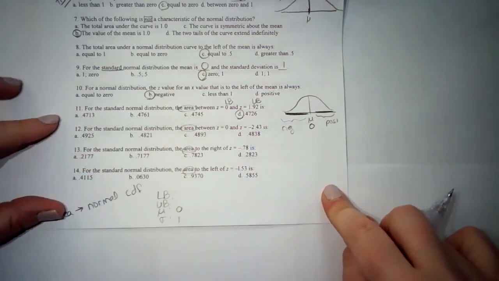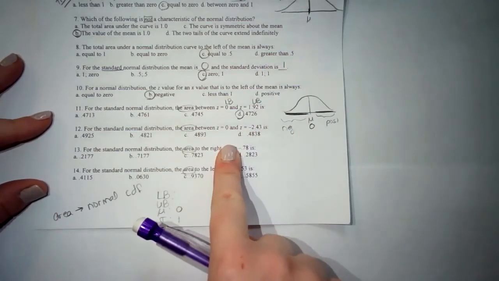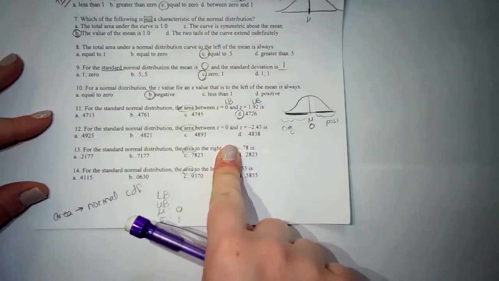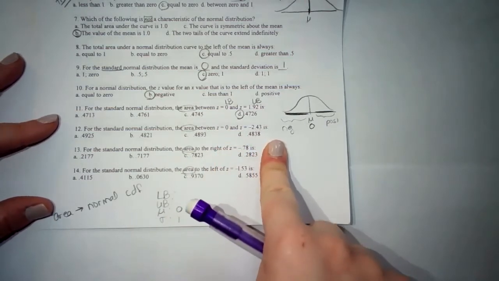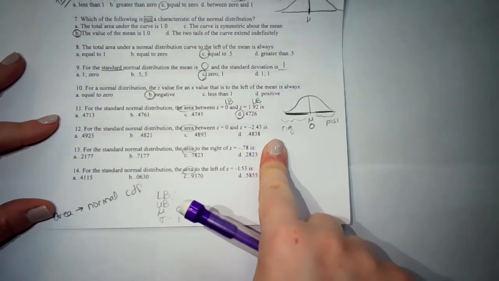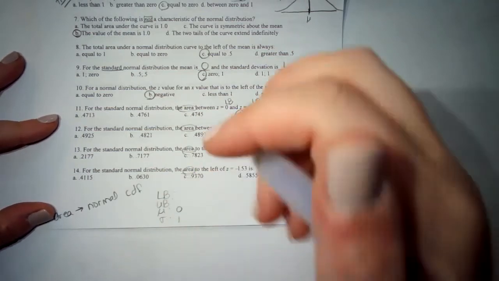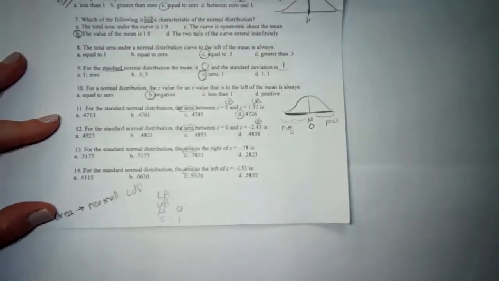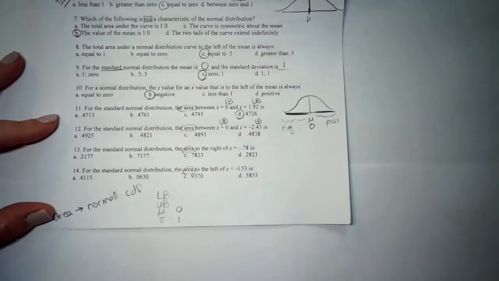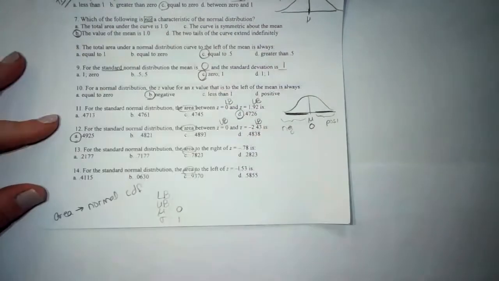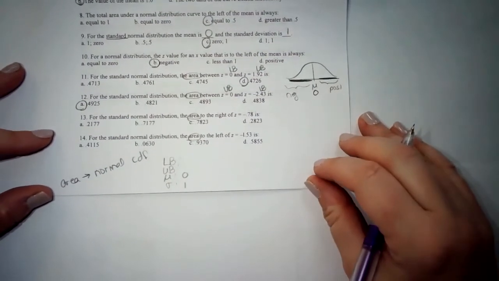Number 12, same thing. Now we want a lower bound and an upper bound. Look what they did though. They put them in the wrong order. So if you just grab them the way that they are and put 0 as your lower bound and negative 2.43 for your upper bound, I honestly don't know what would happen, but I don't think it would be good. So you have to remember your lower bound's the smallest, your upper bound's the biggest. So your lower bound is going to be negative 2.43. Your upper bound is 0. You put in your 0 and 1, and I came up with 0.4925. Okay, everybody okay on 11 and 12?